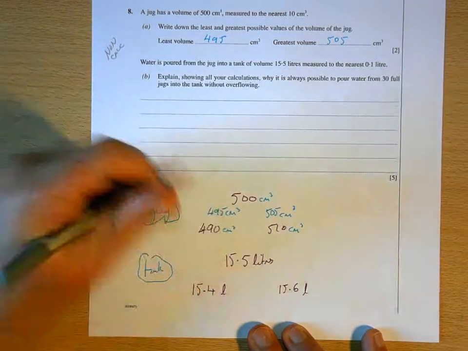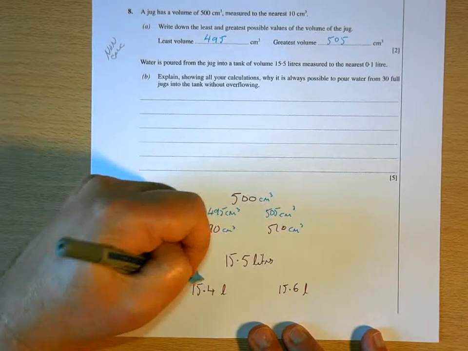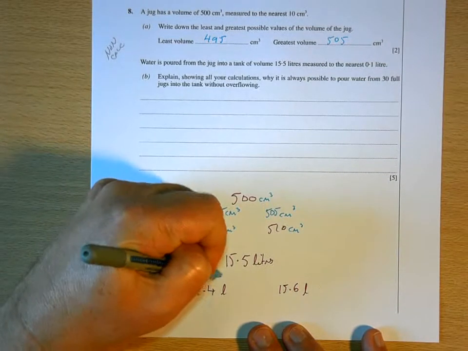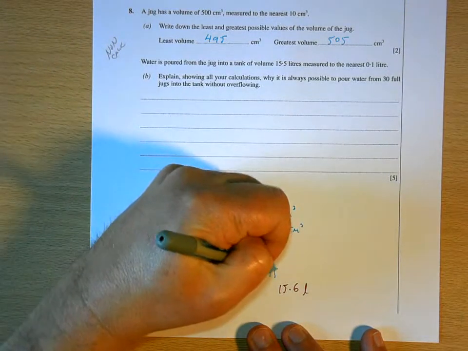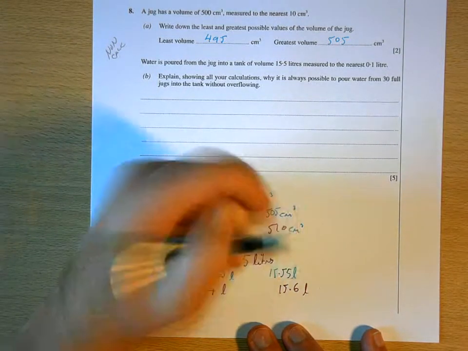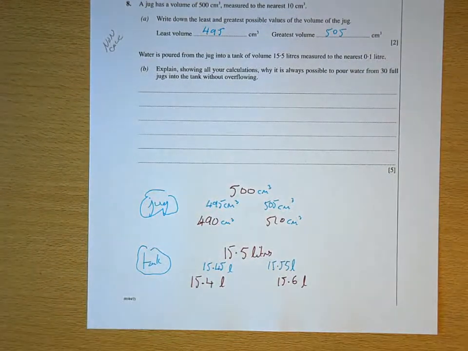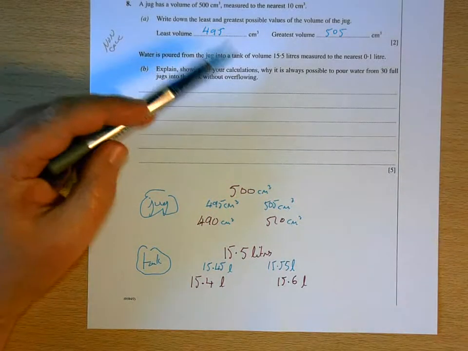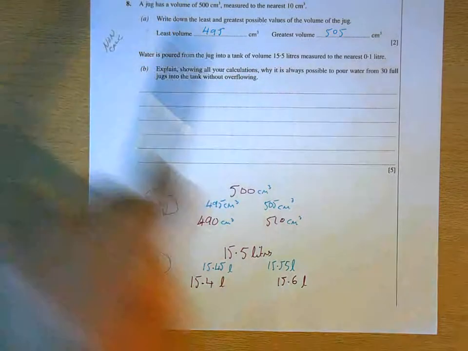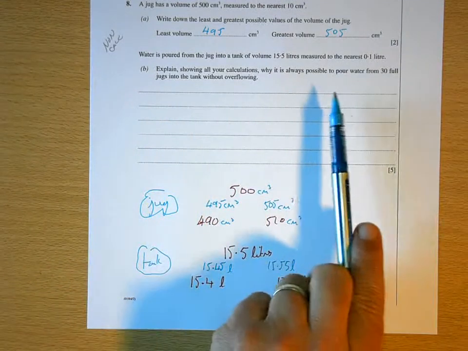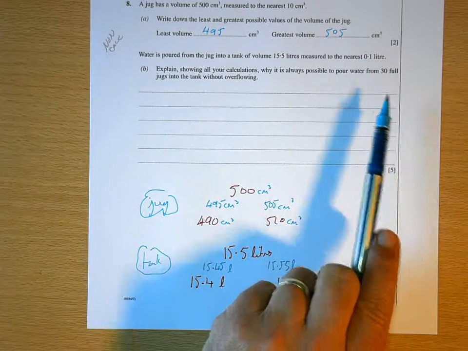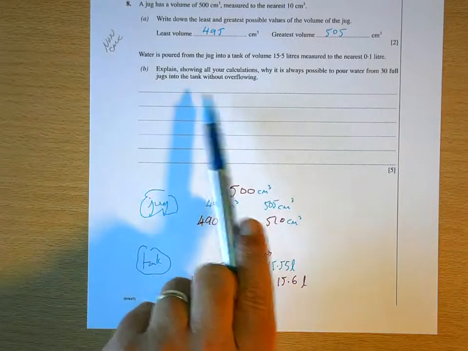And the trigger between them is going to be halfway between the two, which is 15.45 litres and 15.55 litres. Okay, so water is poured from the jug into a tank of volume 15.5 litres measured correct to the nearest litre. Explain with all your calculations why it's always possible to pour water from 30 full jugs into the tank without overflowing.